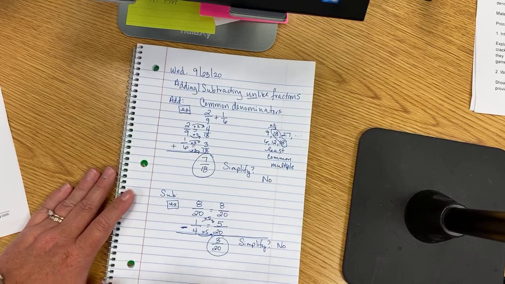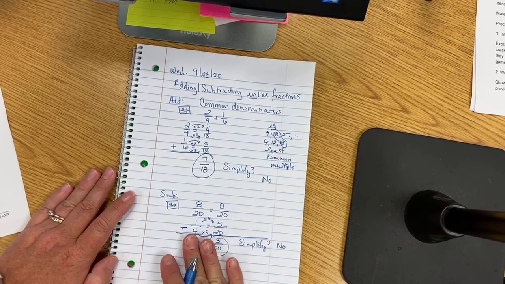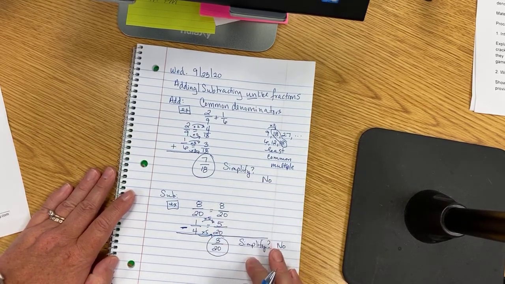All right, so make sure that you show your work. Ask yourself if you can simplify, and you should be golden.